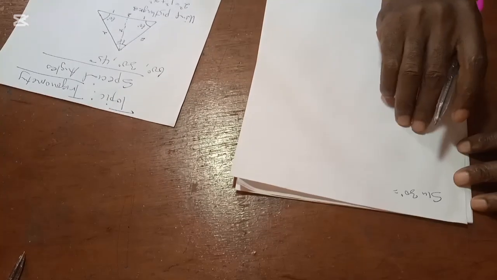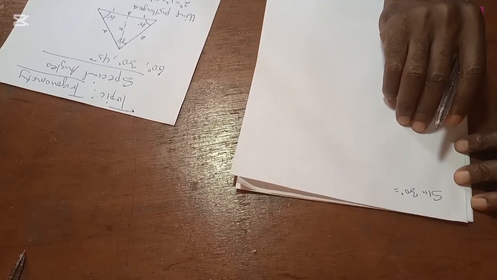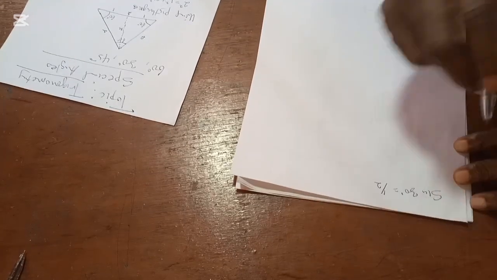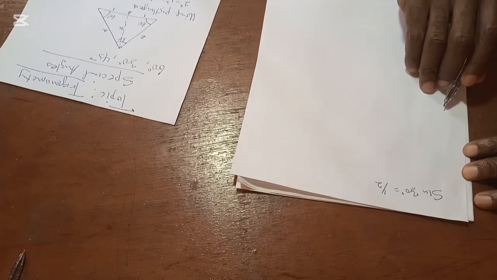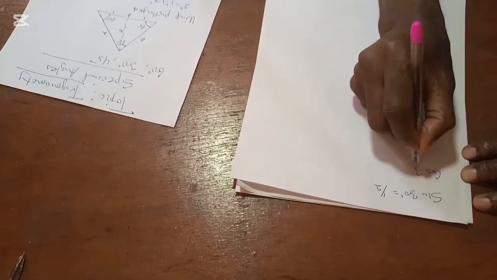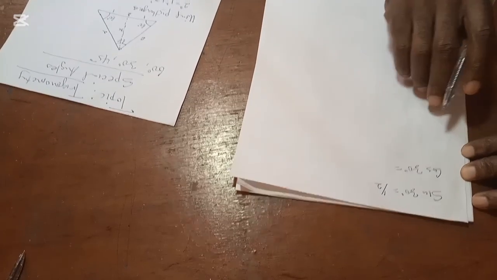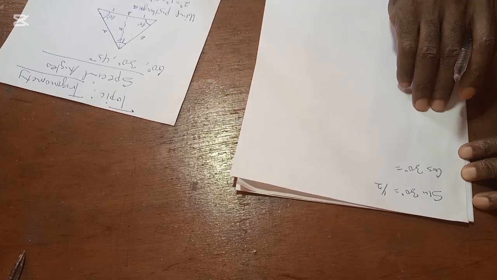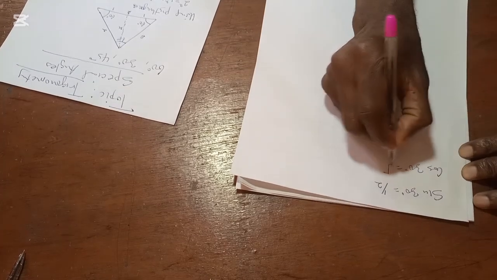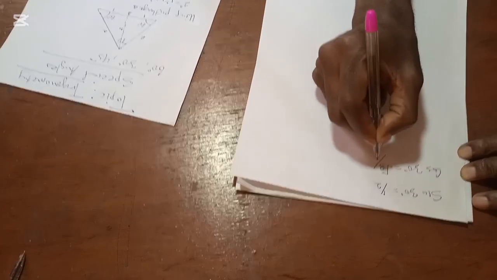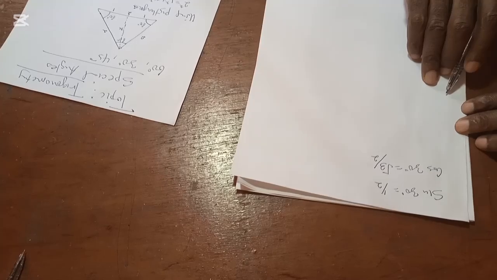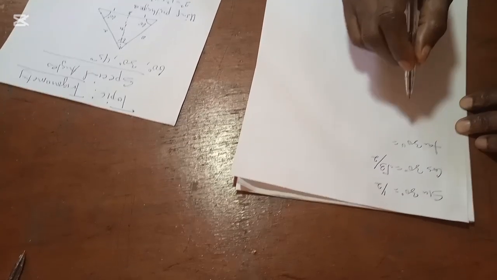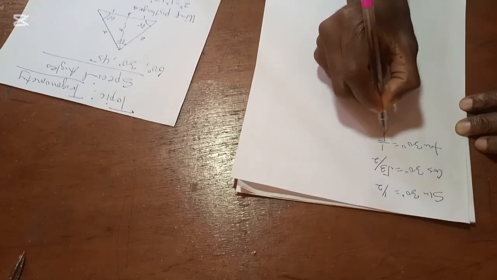Sine is opposite over hypotenuse, so the opposite here is 1 and the hypotenuse is 2. So we have that sine 30 is 1 over 2. Then cos 30 degrees: cosine is adjacent over hypotenuse, and the adjacent is root 3 and the hypotenuse is 2. So cos 30 is root 3 over 2, and then tan 30 degrees, tan is opposite over adjacent, which is 1 over root 3.